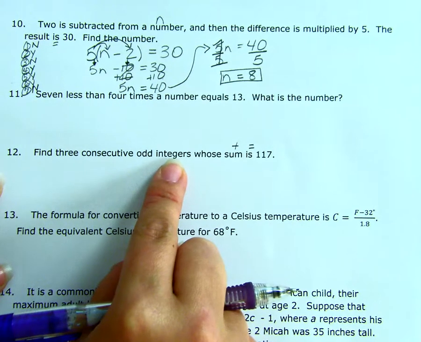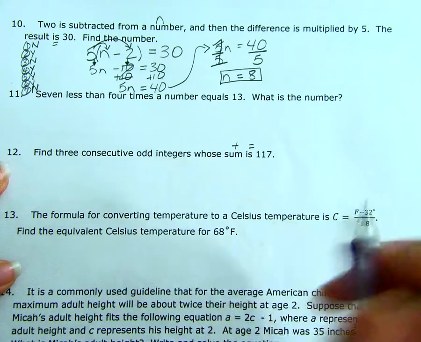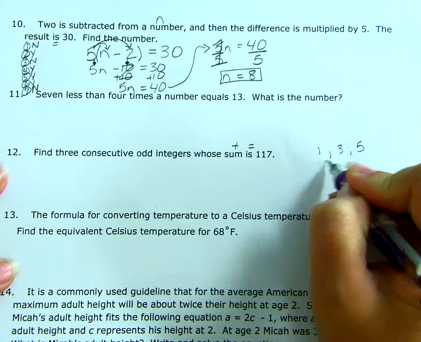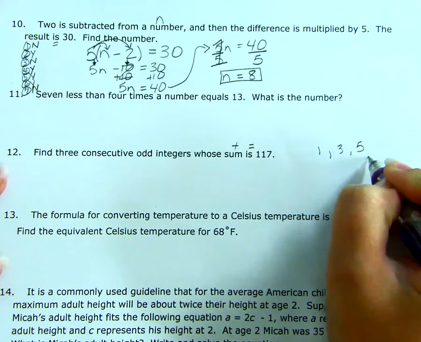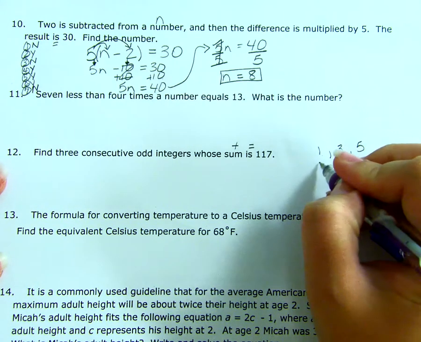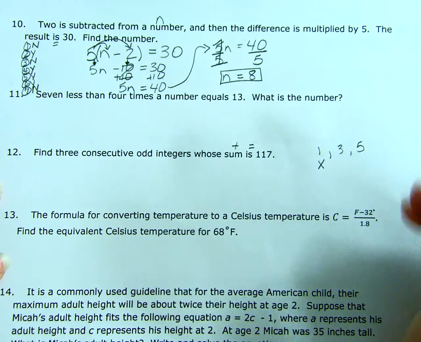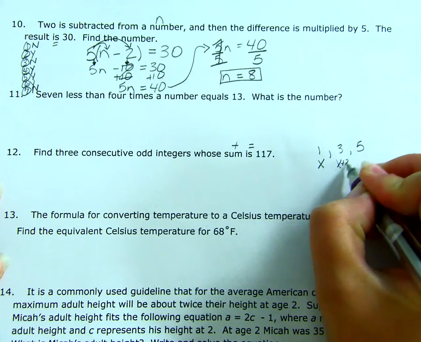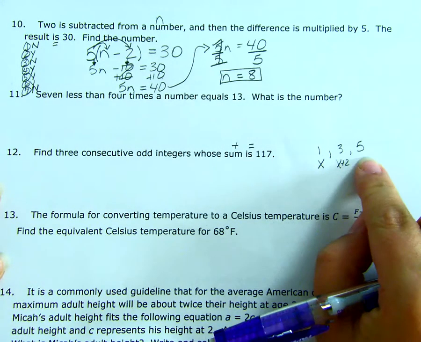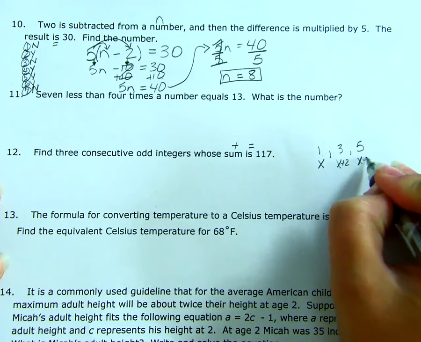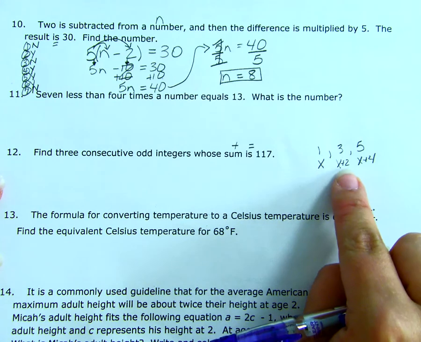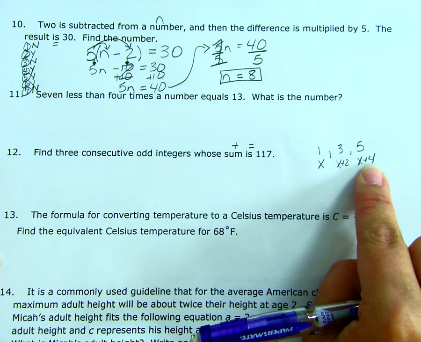Well, to know how to set that up, I need to talk about 3 odd integers. So I'm going to pick 3 odd integers, 1, 3, and 5. They are consecutive. They come right after each other, and they're odd. If I name number 1, I name that x. Then to go from 1 to 3, I have to add 2. Then to go from that 1 again to 5, I now have to add 4. So 3 consecutive odd integers can be represented by the expressions x, x plus 2, and x plus 4.